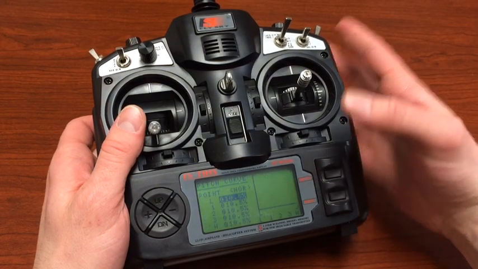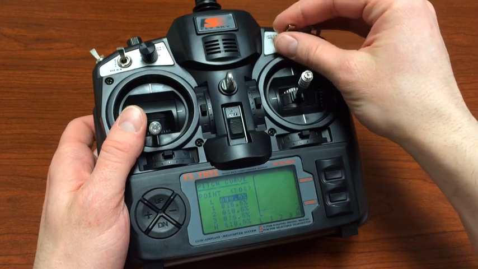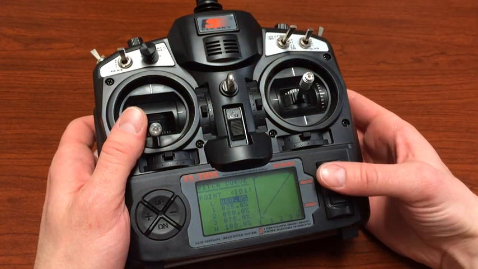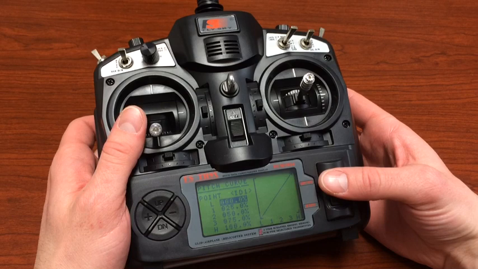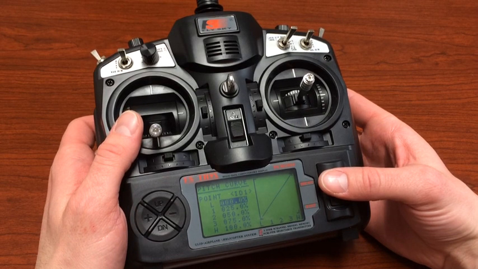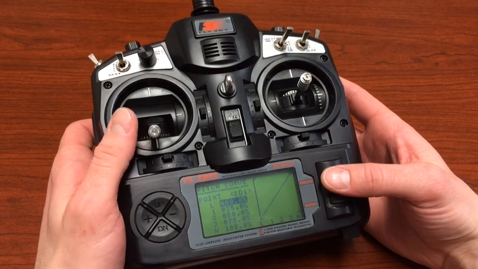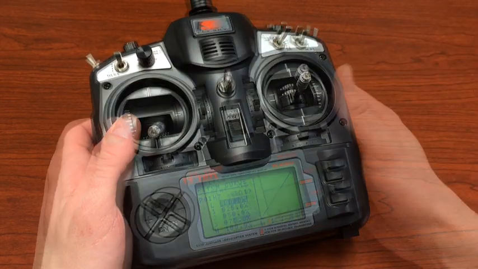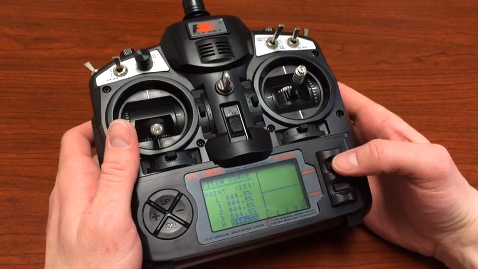Then you go back into it, change this to the ID1 position, and now you're going to enter your values. For this setting, your values are going to be 44.5. So we'll change that real quick. Now we have all of those at 44.5. Hit the menu button.